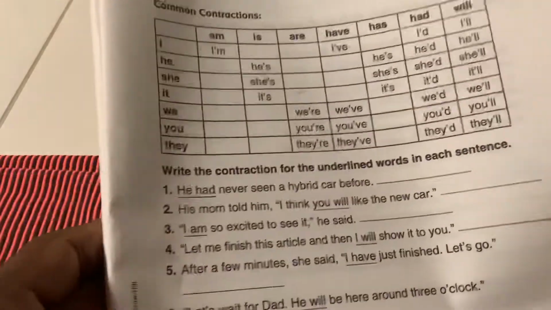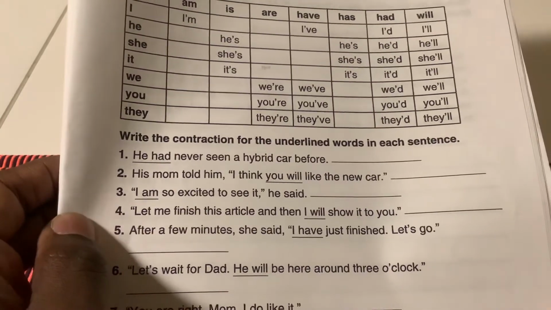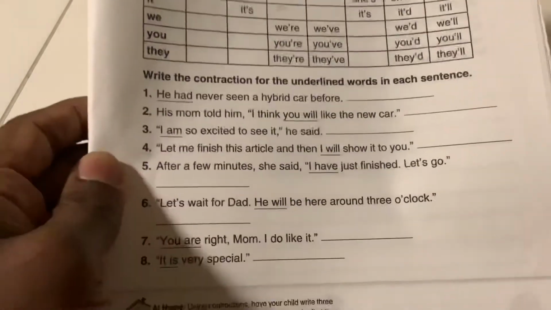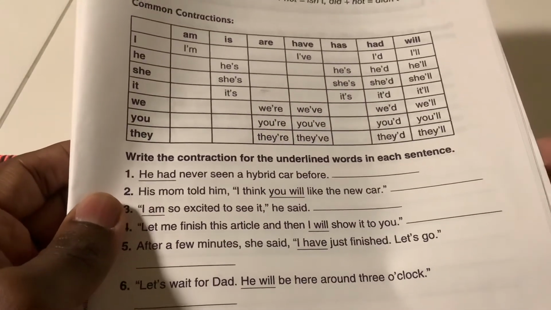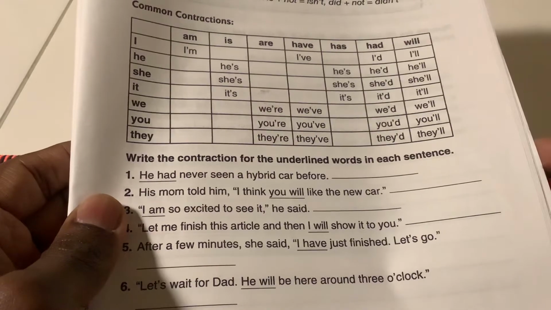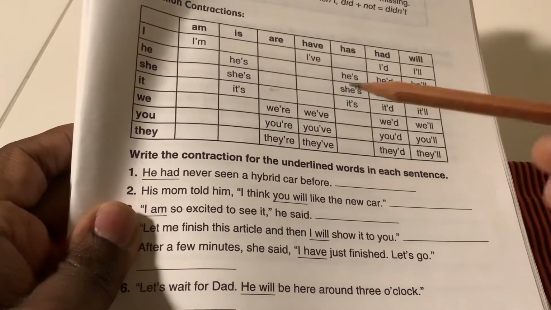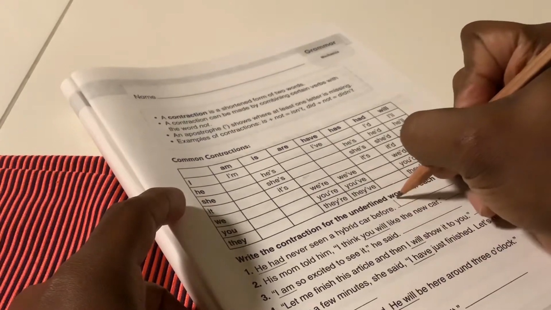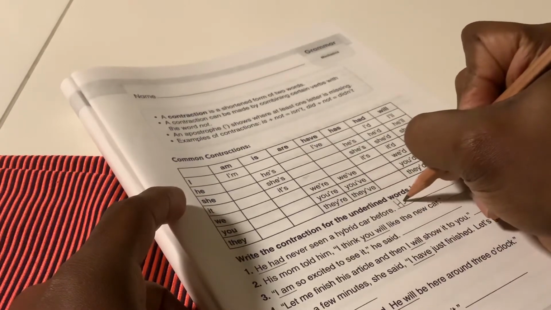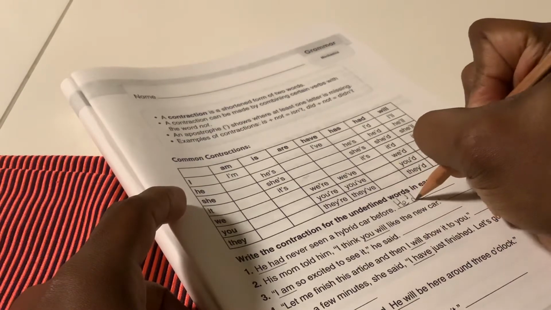Please listen to the directions for the activity. Write the contraction for the underlined words in each sentence. Let's do number 1 together. He had never seen a hybrid car before. The contraction for he had is he'd. Capital H because this is starting a sentence. H-E, apostrophe, D.